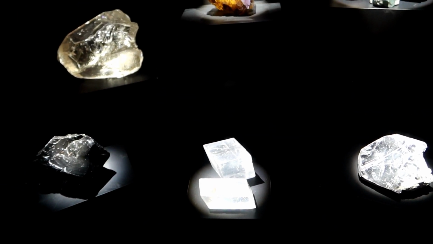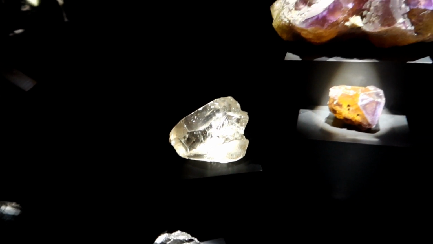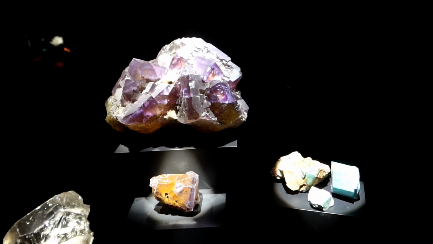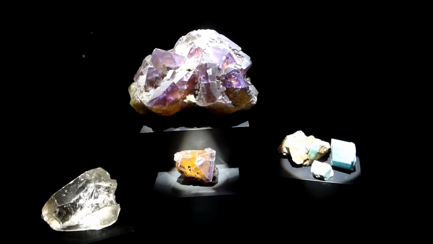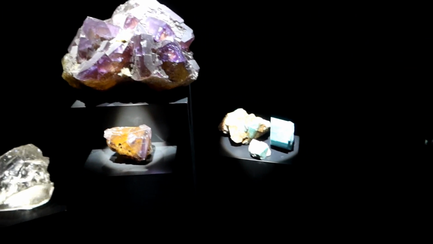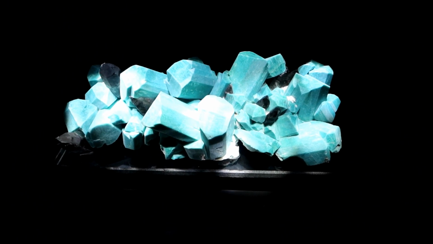I want to eat this and I don't. It's just a nice piece of quartz back there. What is that? That's kind of cool too. Okay, fluorite, what I thought. No, I really did think so. That's kind of cool too.